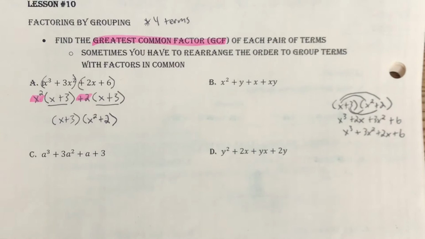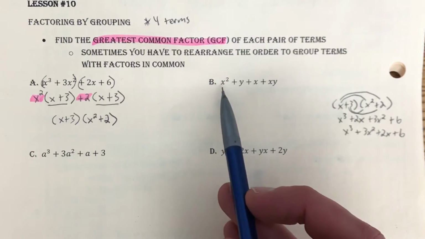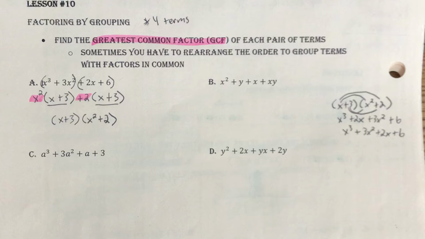All right, well, let's take a look at example B here. So example B, again, we want to look at the first 2 terms and make sure they have a common factor, then the second 2 terms. If they don't, we might want to consider rearranging where we can see a common factor in both sets. So on the first one, I've got x squared plus y. That doesn't have anything in common, right? They don't have a number in common greater than 1, and they don't have any variables in common.